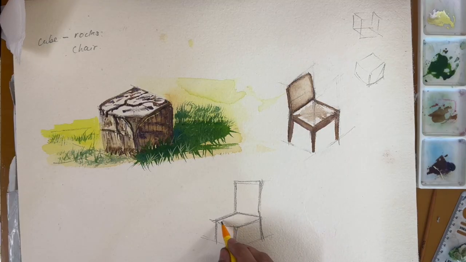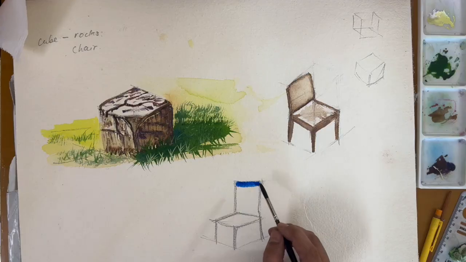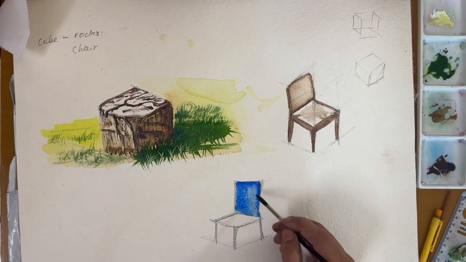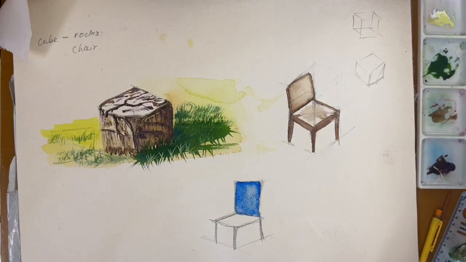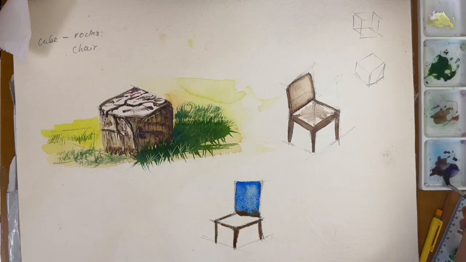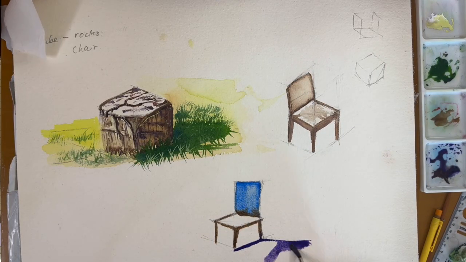So our another chair is ready using a cube. Let's add some color and shadows.